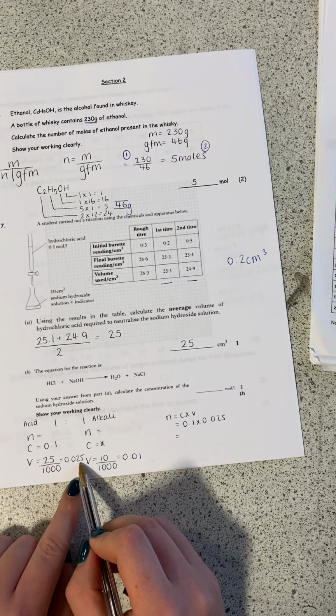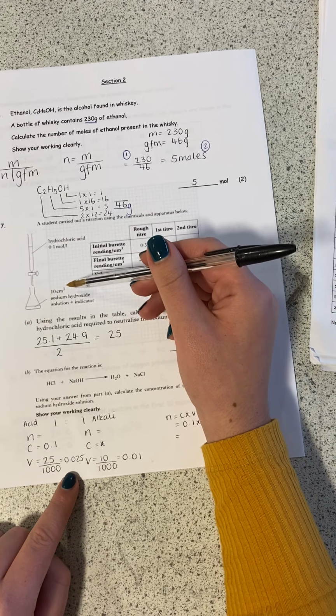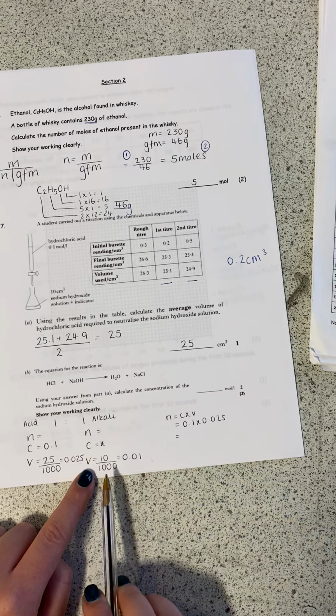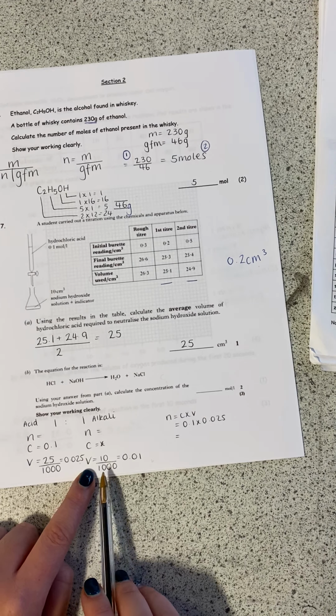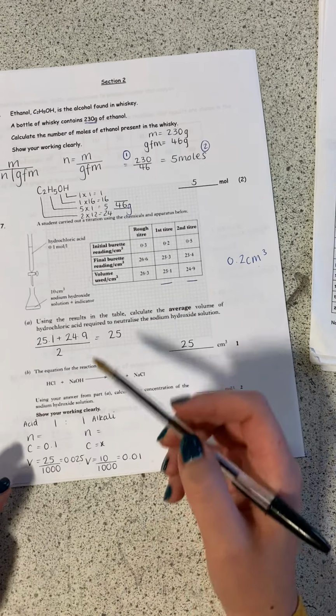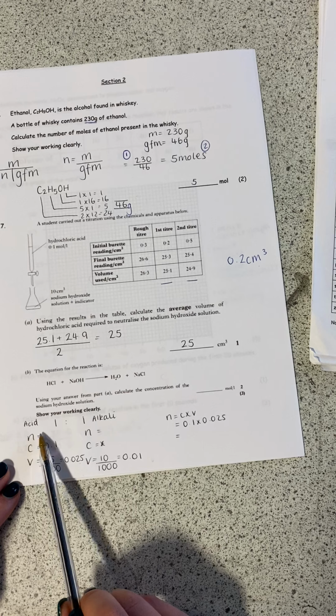Okay, last thing we've got to write down is we've got our volume of sodium hydroxide. So we're going to write down 10. Again, we're going to divide it by 1,000 to put it into litres, and it gives you 0.01. Okay, so our next step is to find the number of moles.